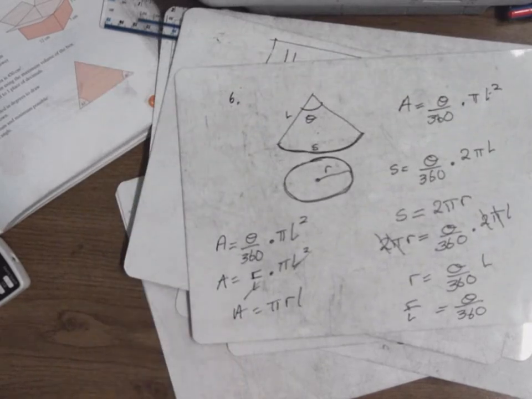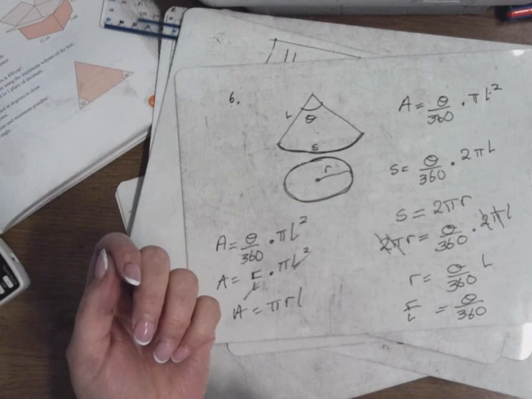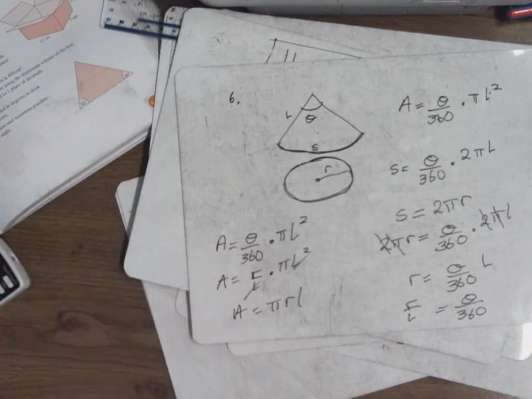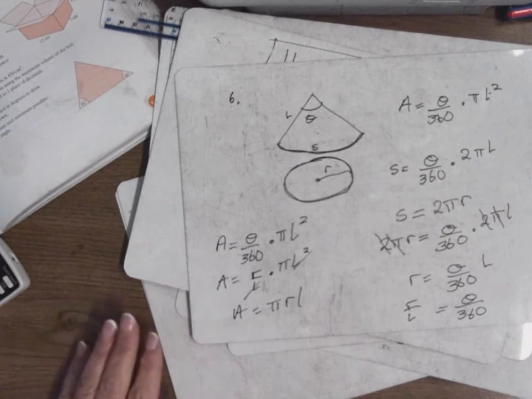So the front and the back of the first page for homework. Yeah, I'd say you can just head off. It's only a minute.